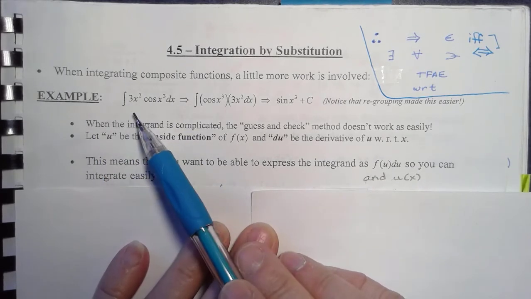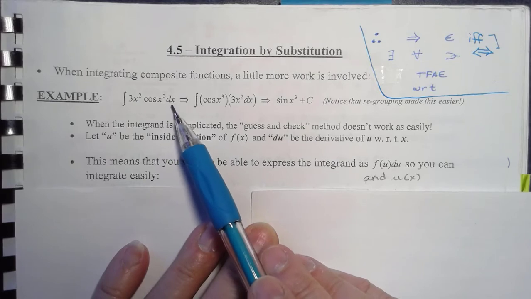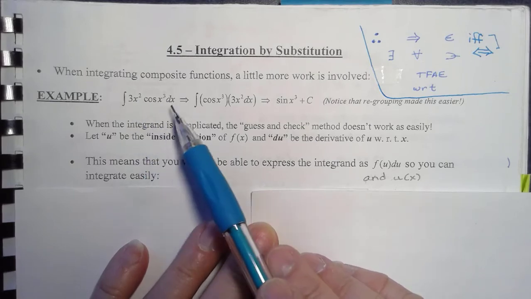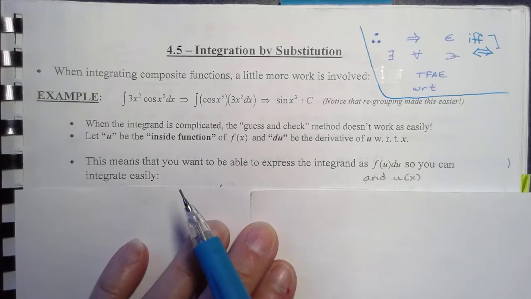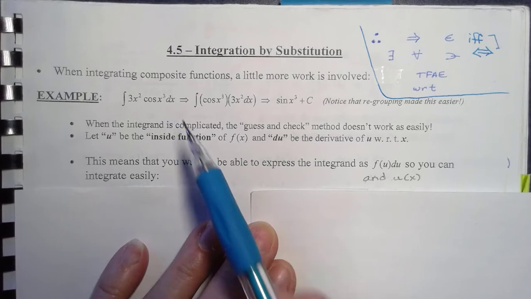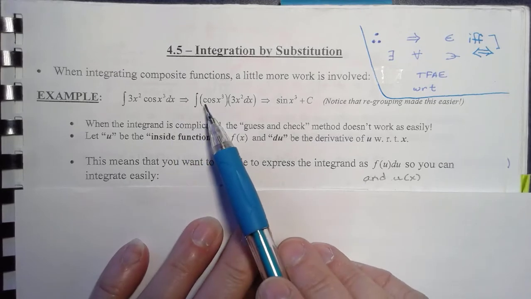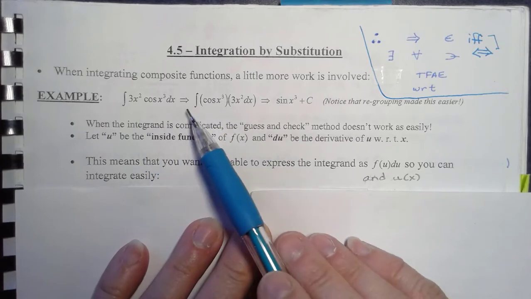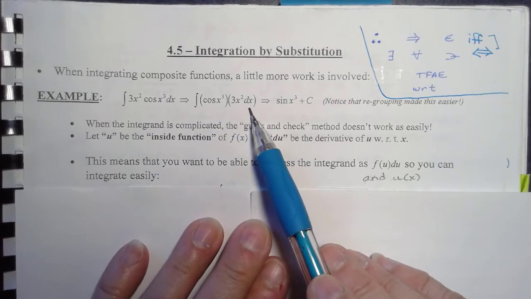The integral of 3x squared cosine of x cubed dx. Now this looks like we've got a product going on. We don't have a product rule for integration. Maybe we can rearrange this a little bit and think about it a little differently. So let's write this as cosine x cubed times, and let's move that 3x squared down here by the dx.